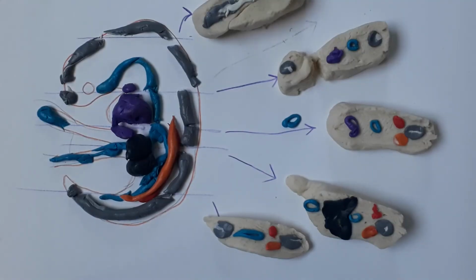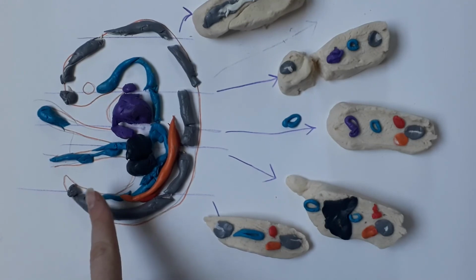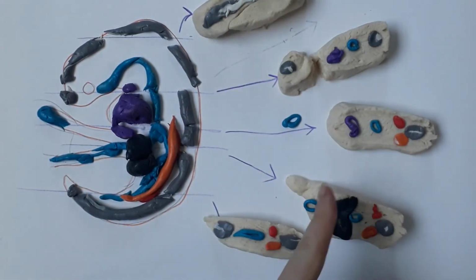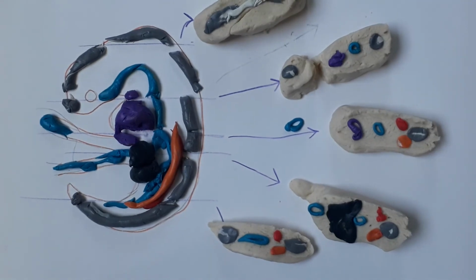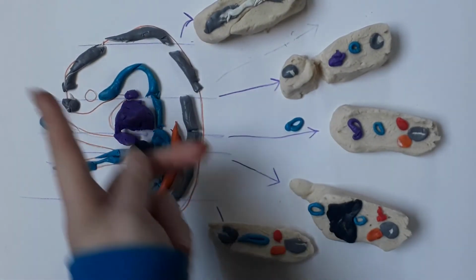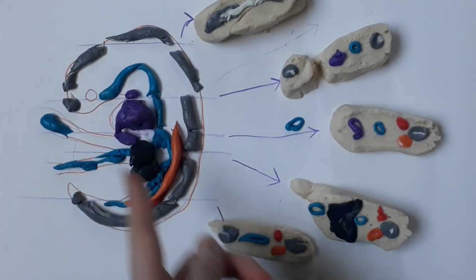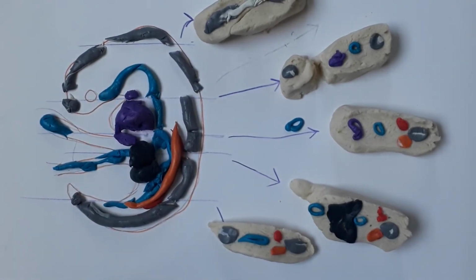And that is my sectioned embryo, all done. Here are the structures in place, and as they appear on the microscope slide, if you section them like this. The same ideas can be applied if you're looking at an embryo that's been cut in another plane, like down here, or maybe obliquely across here. You just need to know what you're looking for.